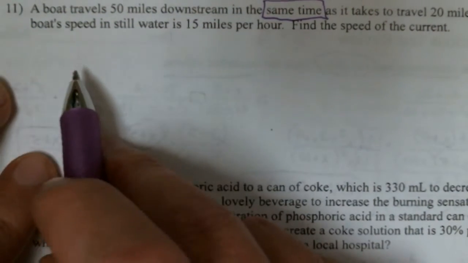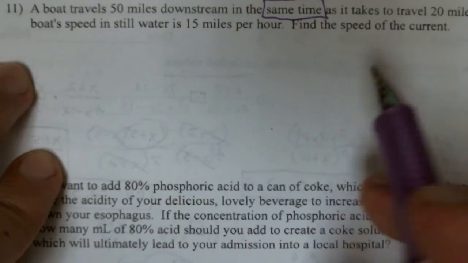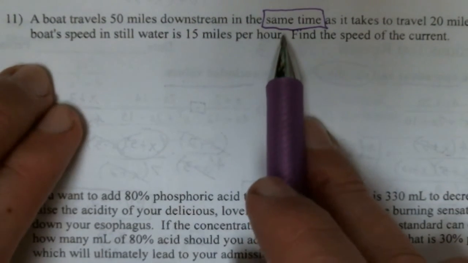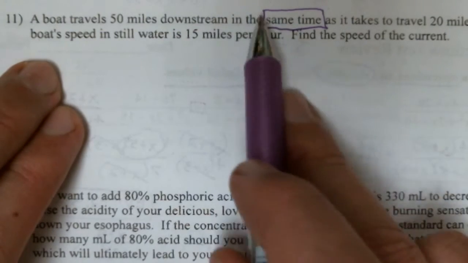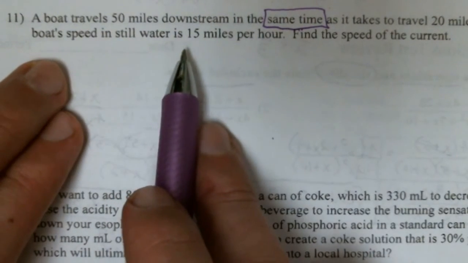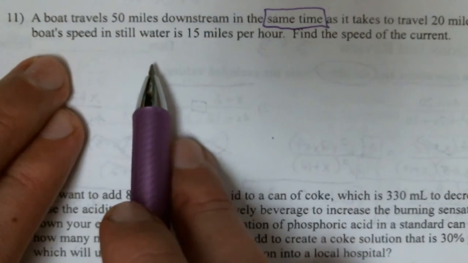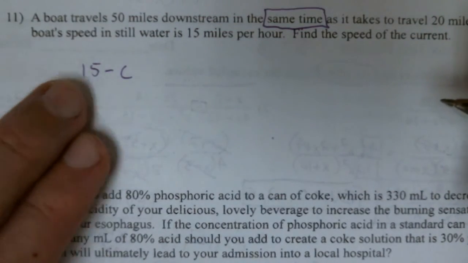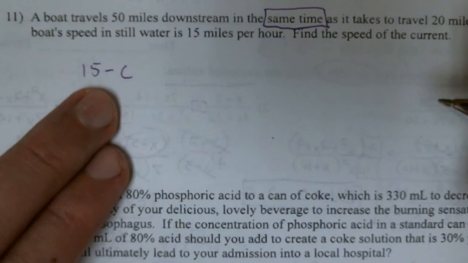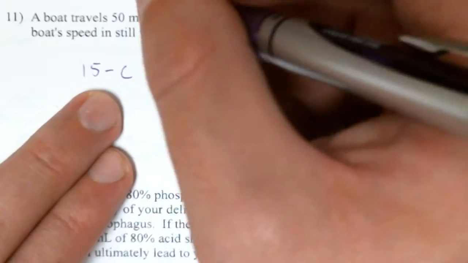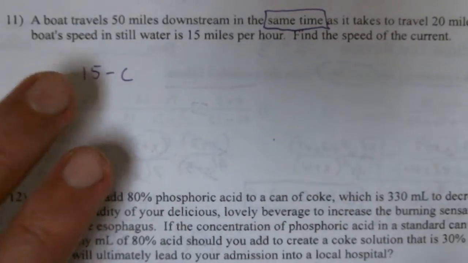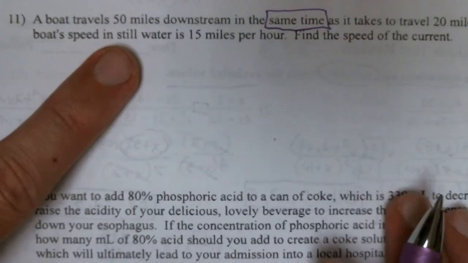Okay, so this is where we made our chart, but in this case we really don't need a chart per se, because I know that these things are happening at the same time. So my speed is 15 miles an hour by myself, but when I'm going against the current, isn't my speed 15 miles an hour minus the current? So 15 minus c, and that's going to be times... Actually, let me back up for a second. It's probably easier to explain it this way.